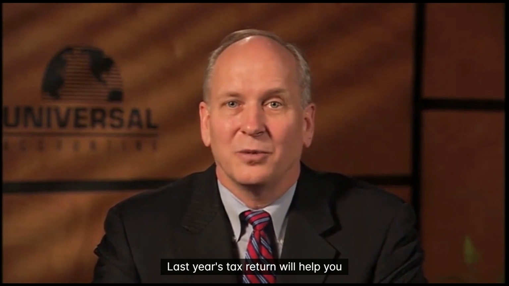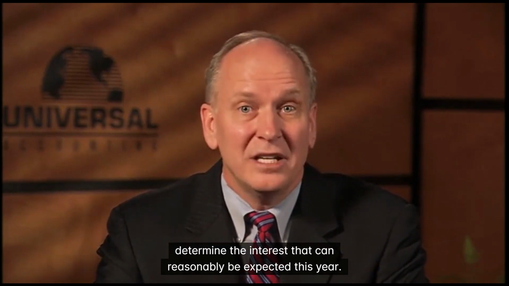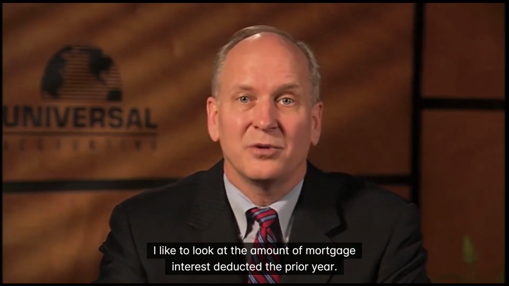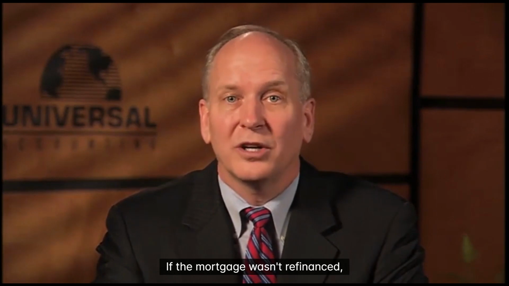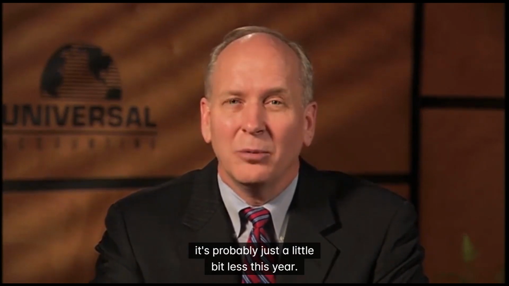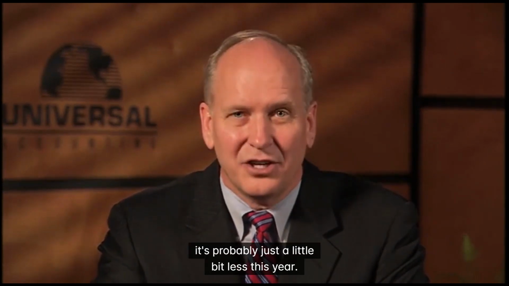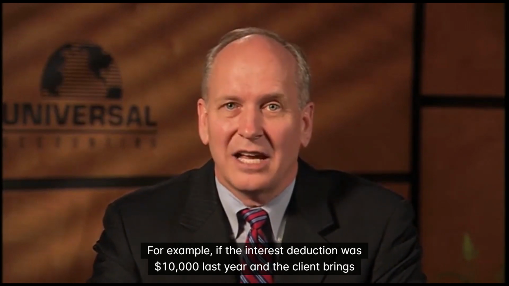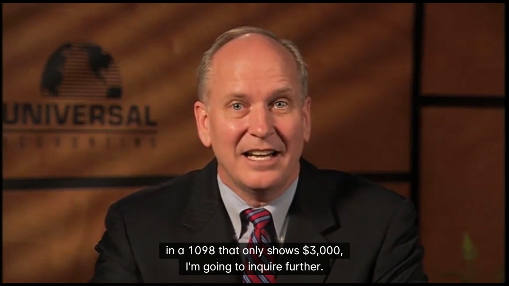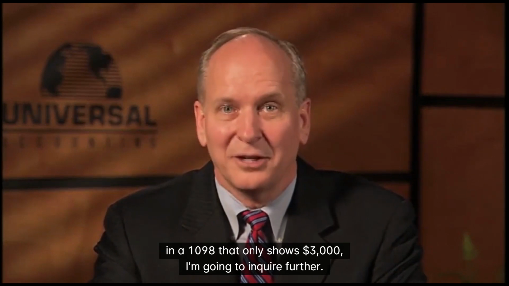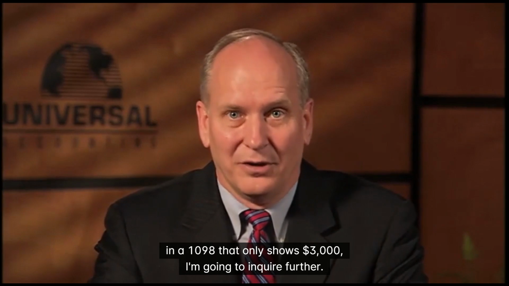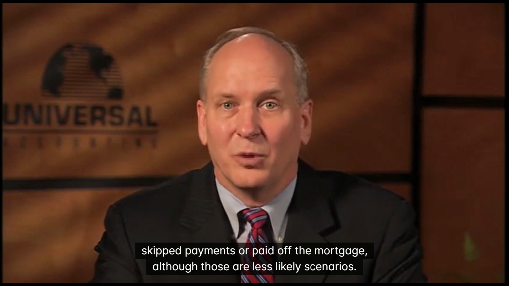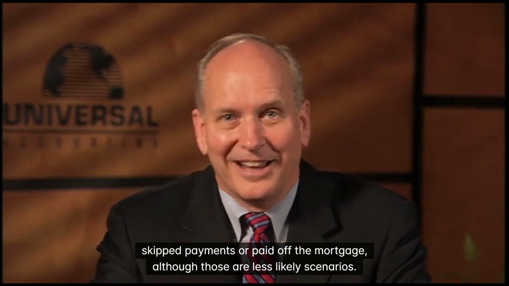Last year's tax return will help you determine the interest that can reasonably be expected this year. I like to look at the amount of mortgage interest deducted the prior year. If the mortgage wasn't refinanced, it's probably just a little bit less this year. For example, if the interest deduction was $10,000 last year and the client brings in a 1098 that only shows $3,000, I'm going to inquire further. Of course, it could be that the client skipped payments or paid off the mortgage, although those are less likely scenarios.